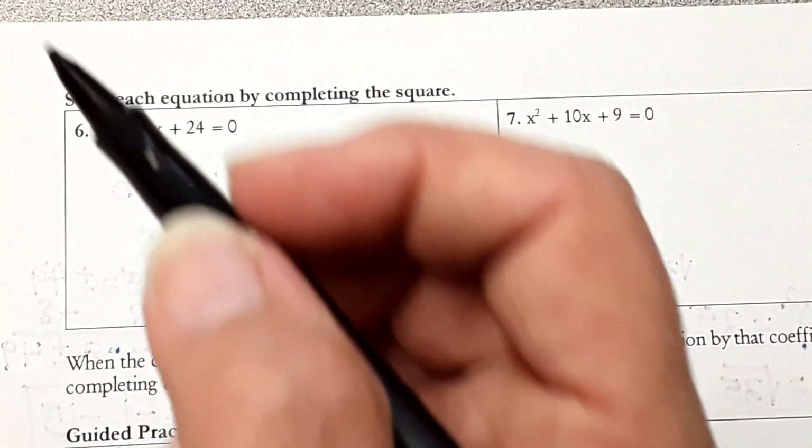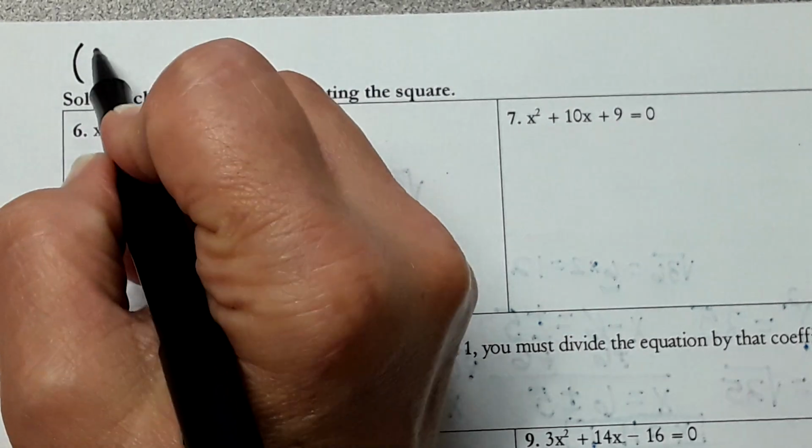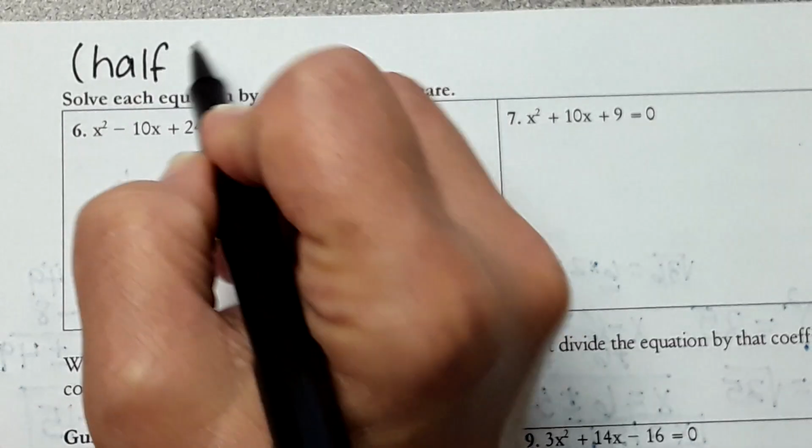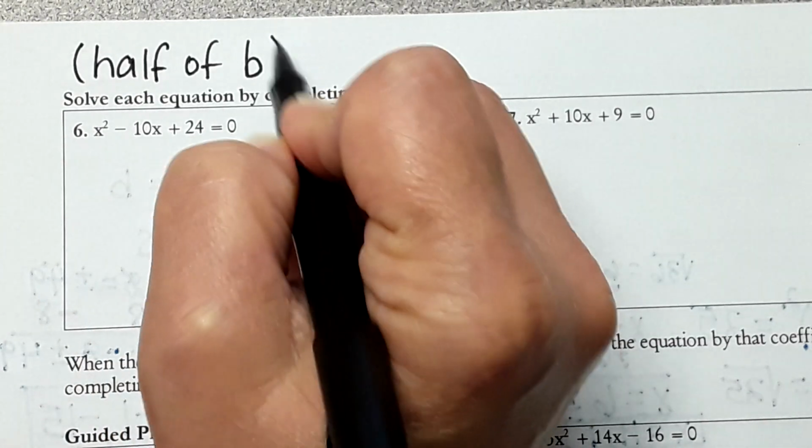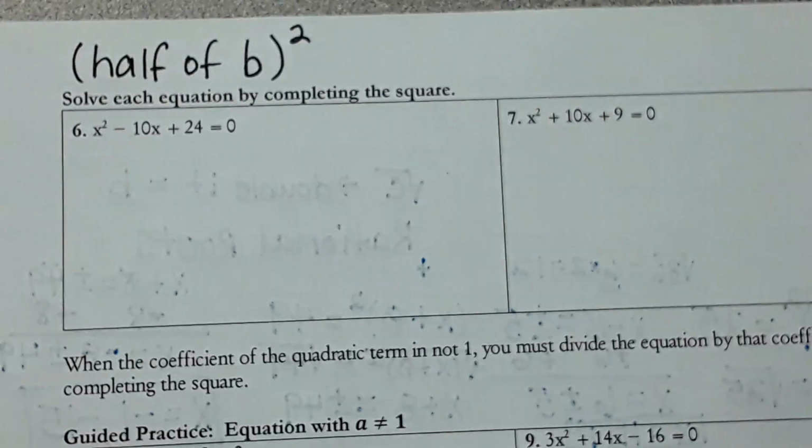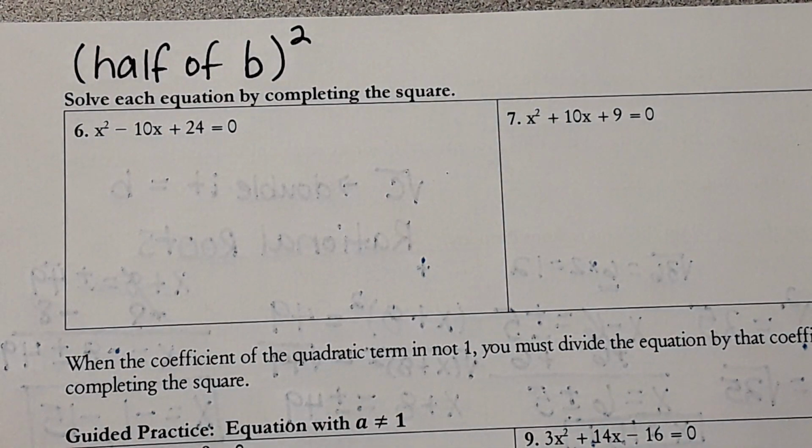So what we're going to do is we're going to take half of B and we're going to square it. Okay, because you guys just told me that we couldn't take the square root of 24.